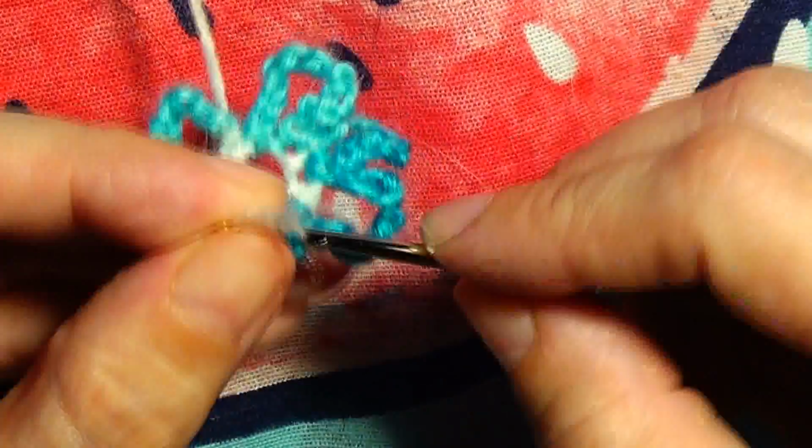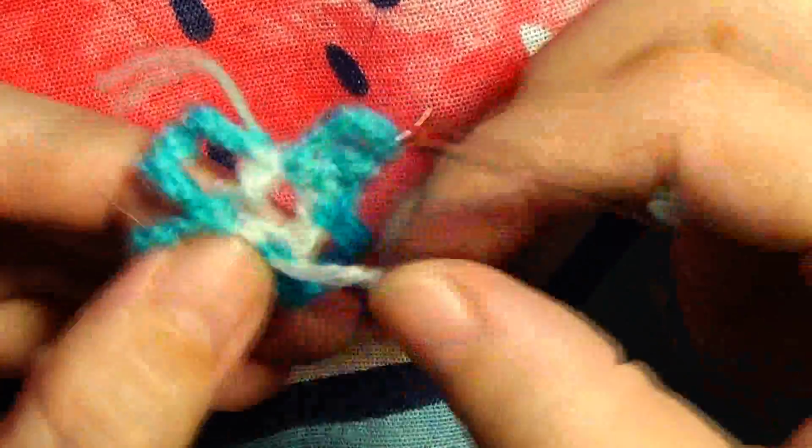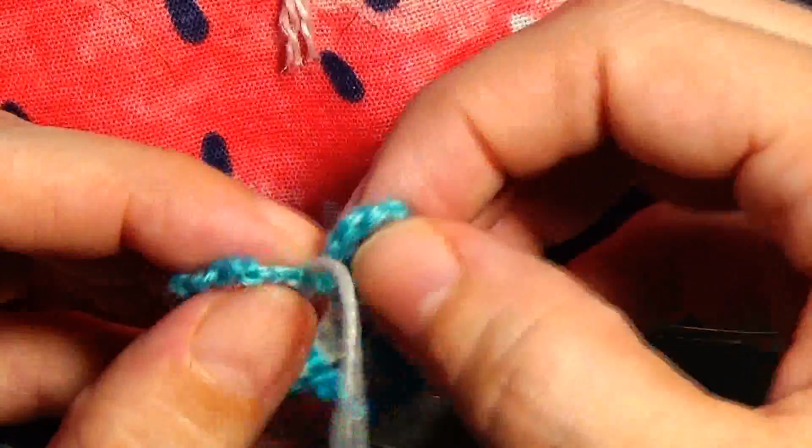Like this, and I will take the yarn again through this loop, like this. And now I will cut the end of our yarn, like this. And I'll do the same with this other yarn.